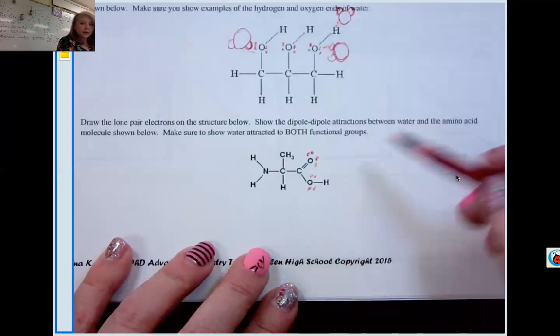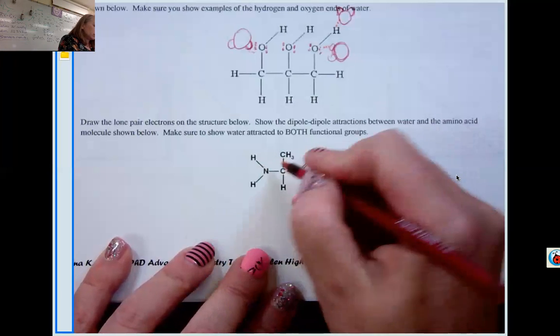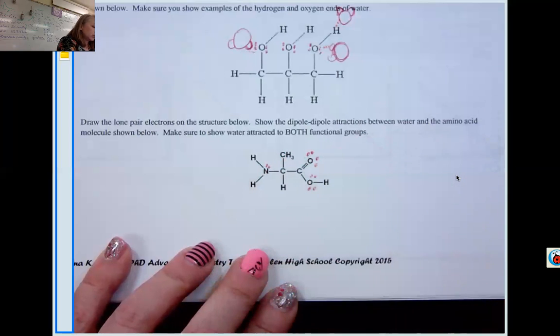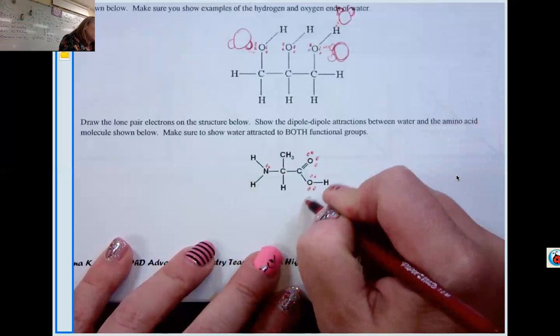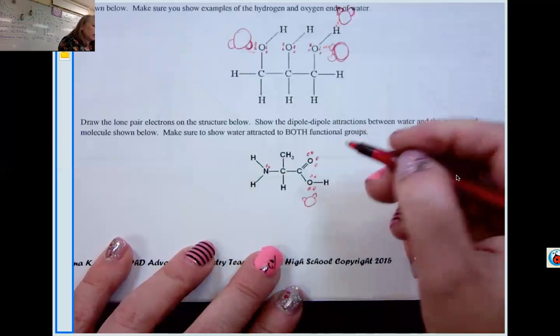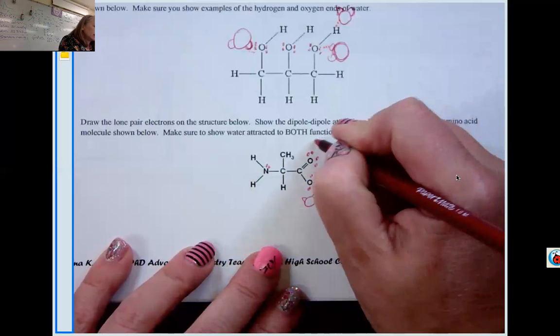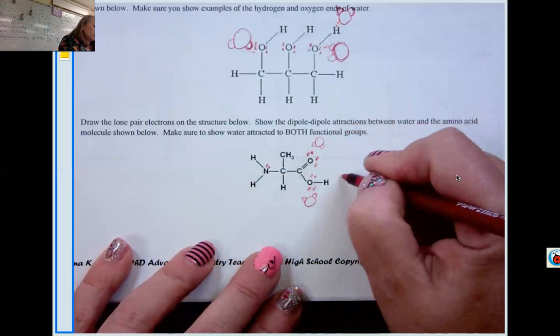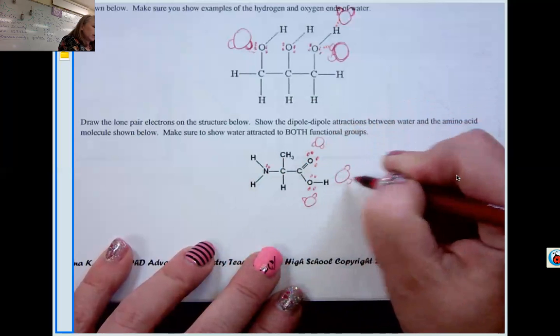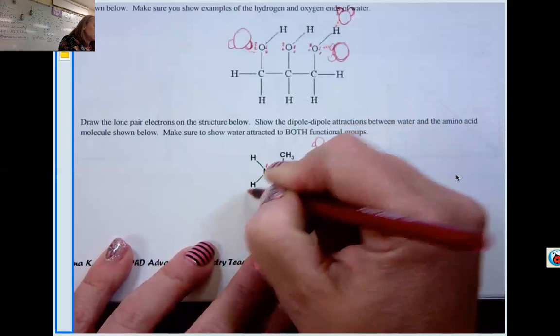So I'm putting my lone pairs in on this one. There's also a lone pair of electrons on the nitrogen, and it says you're going to show how water is going to be attracted to here. So again, water, the positive part of water is going to be attracted like this. The negative part of water would be flipped around on the hydrogens, any of the hydrogens.